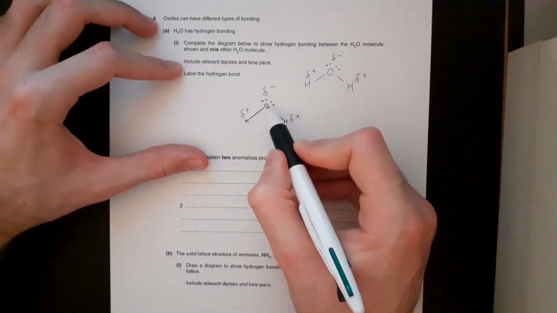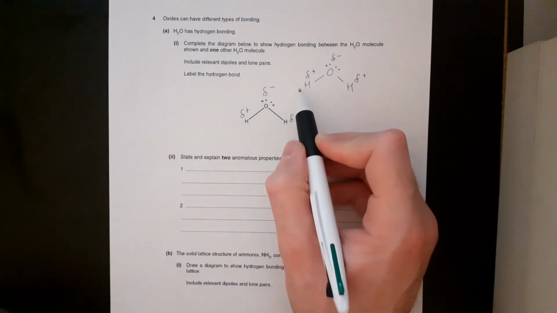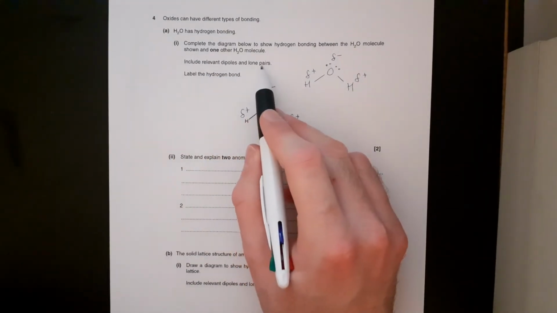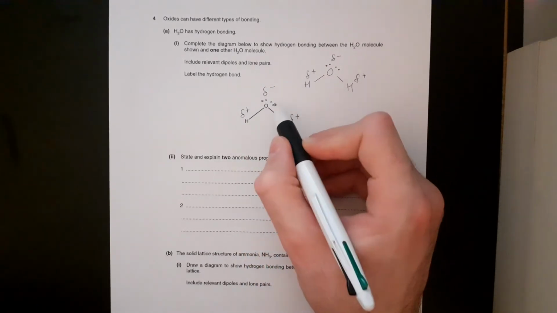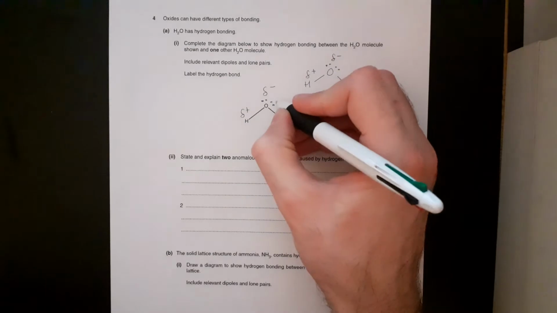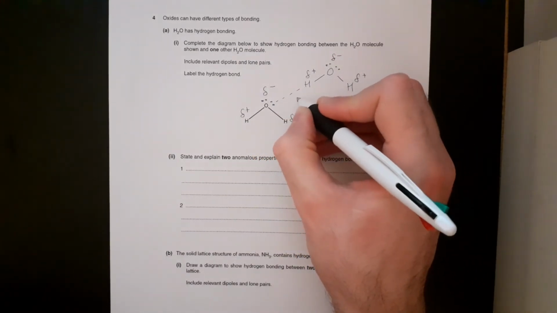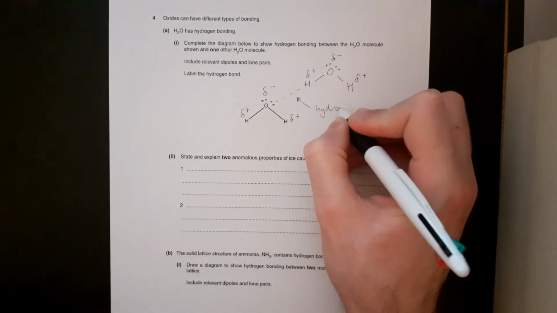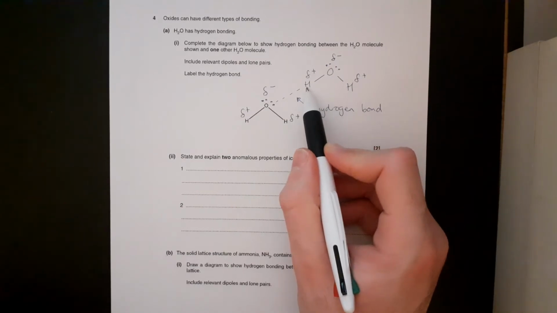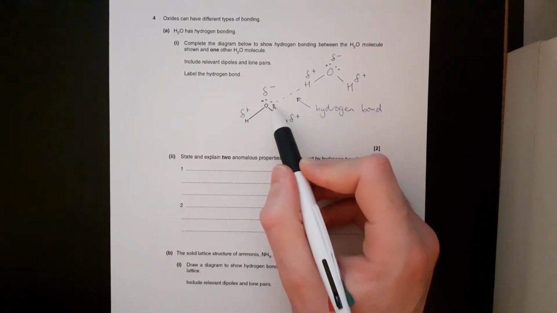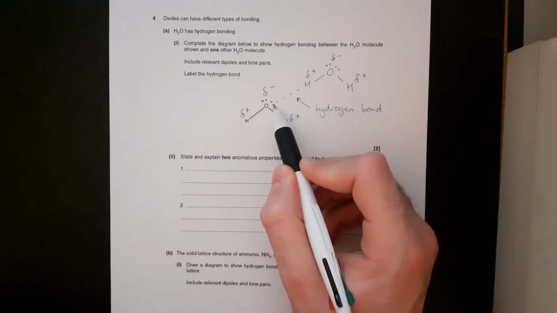So then this oxygen is going to be attracted to this hydrogen, but we want to be specific about it. They've specifically said show the lone pairs, so that's where the attraction is going to be. This hydrogen is going to be attracted to the lone pair of this oxygen. Okay, so here's going to be the attraction. Okay, and this is going to be our hydrogen bond. Okay, and they will get picky about this, that you want to show the hydrogen from one molecule being attracted to the lone pair of the oxygen, not just to the oxygen, but specifically to the lone pair.